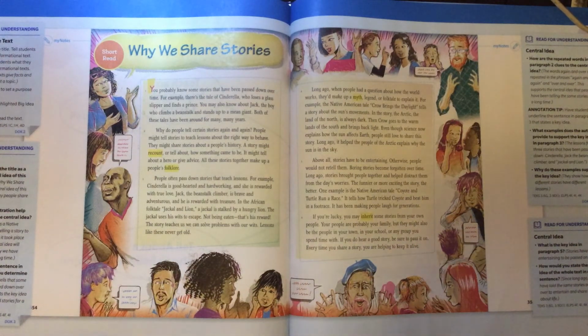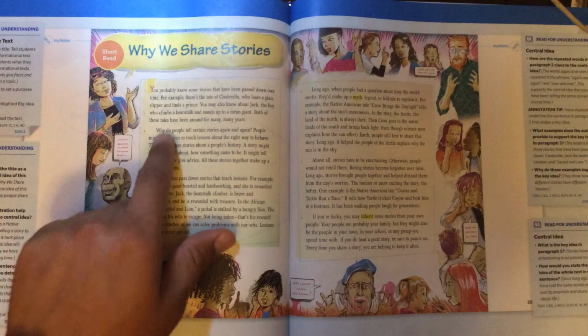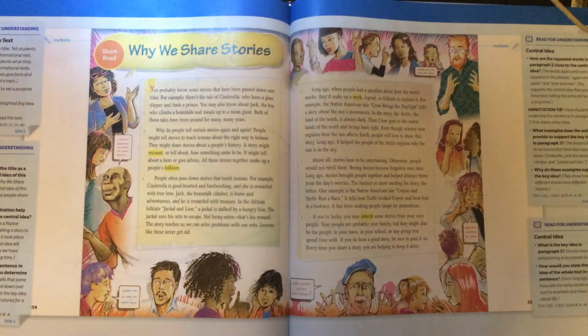Now, how are the repeated words in paragraph 2 clues to the central idea? Let's look at the repeated words in paragraph 2. Why do people tell certain stories again and again? If you see, the words that repeat the most are people, stories, again and again, tell. All those words are going to give them a clue to understand or identify the central idea.